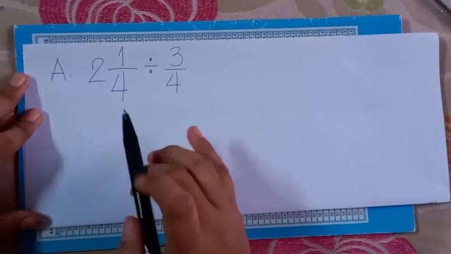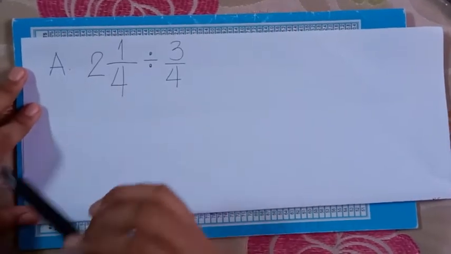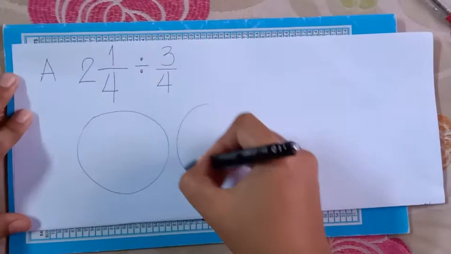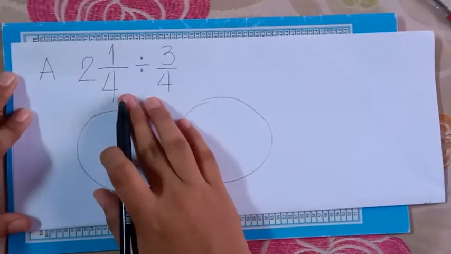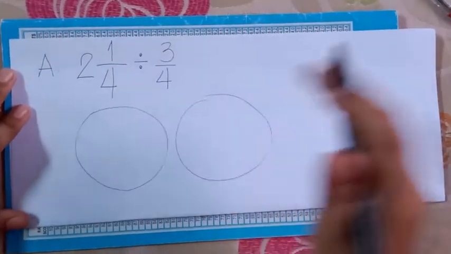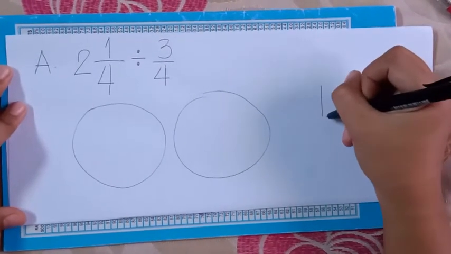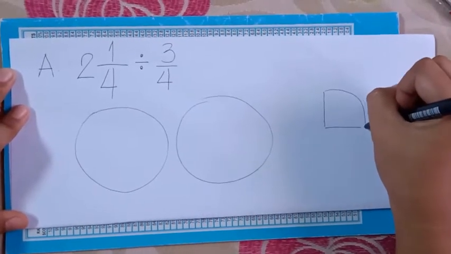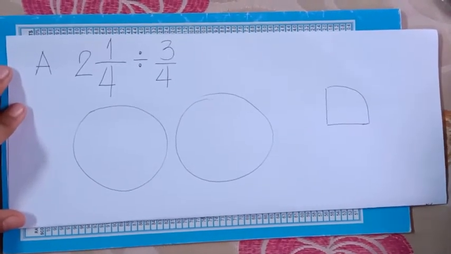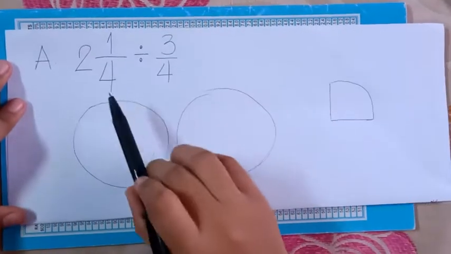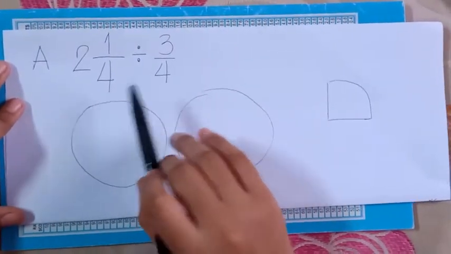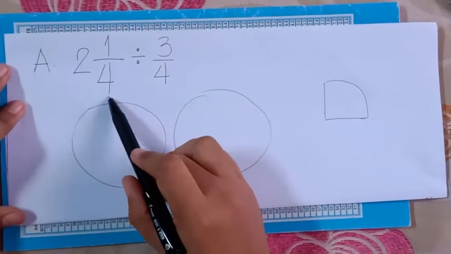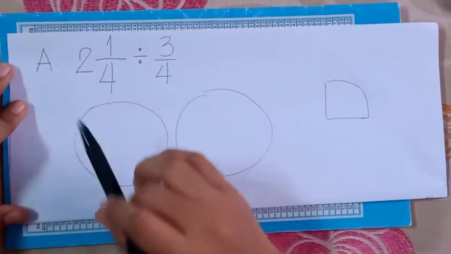As you can see here, we have 2 wholes, so we'll draw 2 circles. And where can we get the 1/4? We will draw here a 1/4 part. As you can see, they have the same denominator, so we need to divide it by a total of 4.